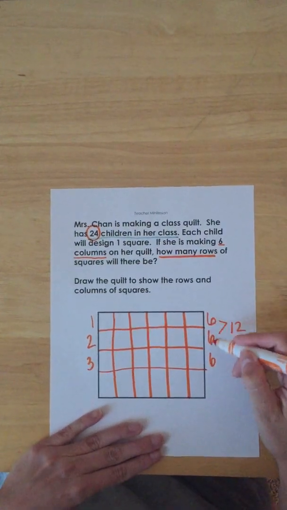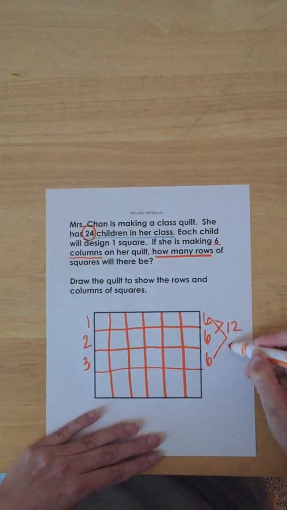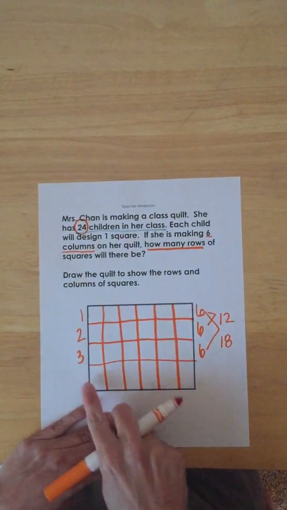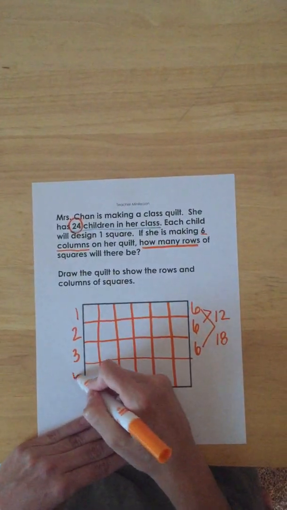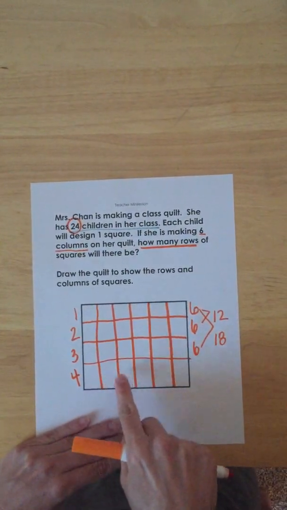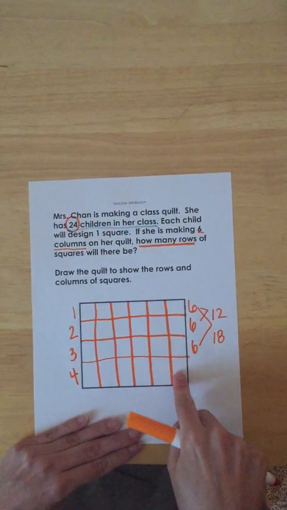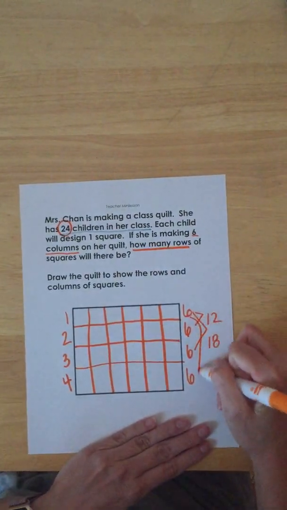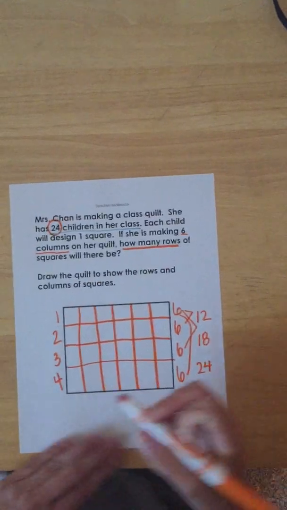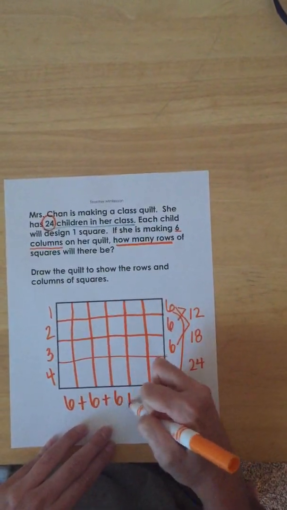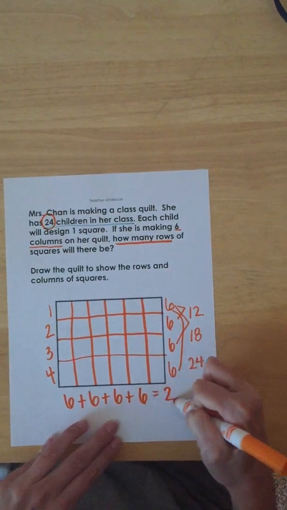So now I know 6 plus 6 plus 6 is 18, but I'm not at 24 yet, so I've got to add another row. So let me see what that gives me. 18, 19, 20, 21, 22, 23, 24. That's the number I wanted. So all 4 of these 6's equal 24. So 6 plus 6 plus 6 plus 6 equals 24.